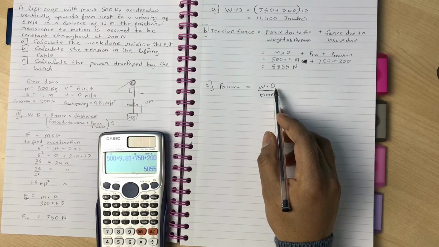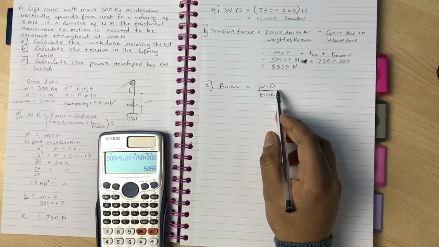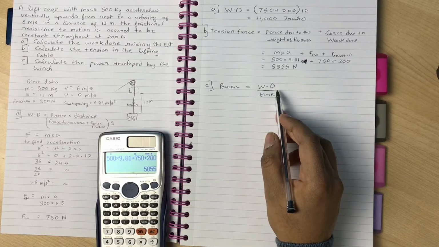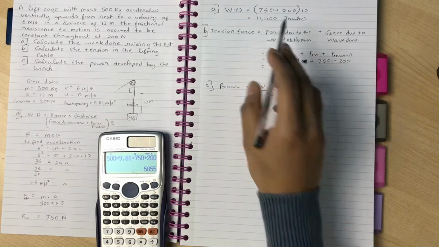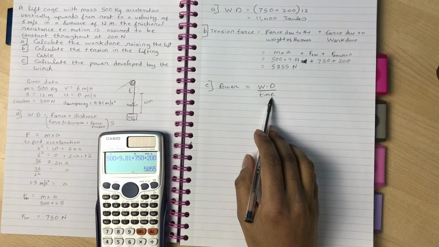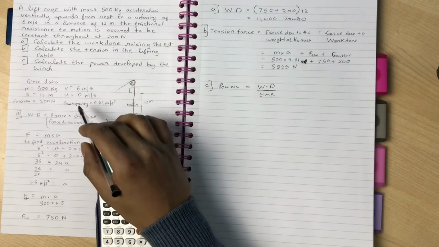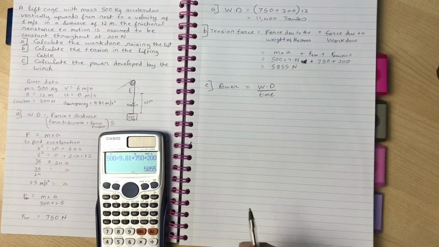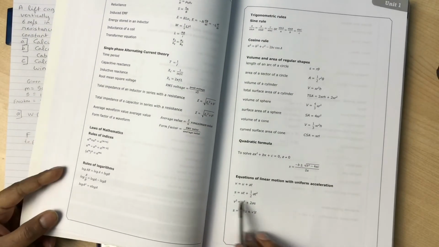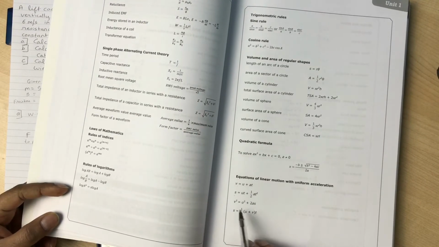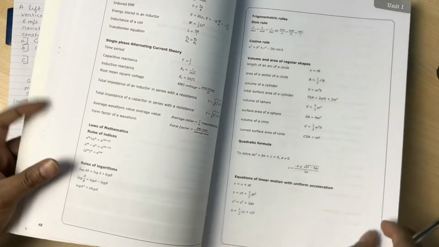Now the work done we have just calculated as 11,400 joules. We need time. So how do you find the value of time? So for this, we again revisit our SUVAT equations and we find the value of time using one of these equations. So I am going to use the second equation here, S equals ut plus half at squared.